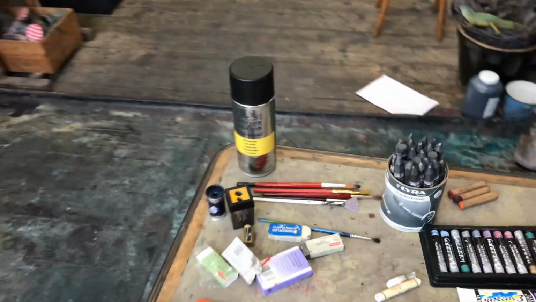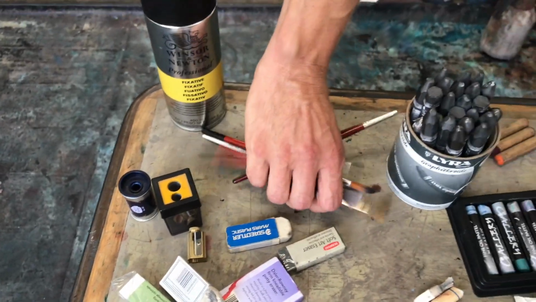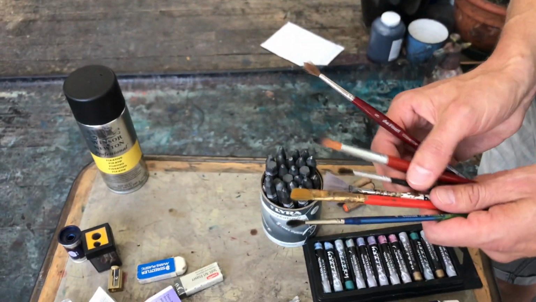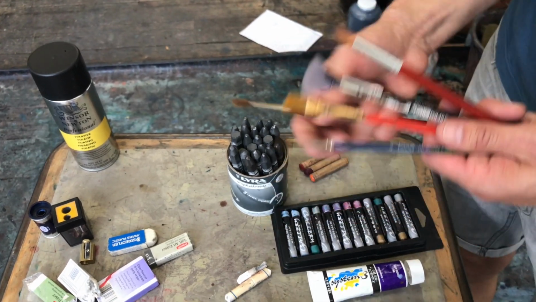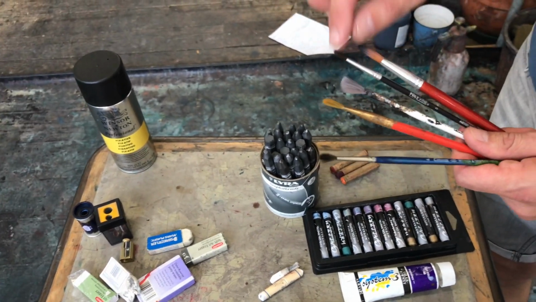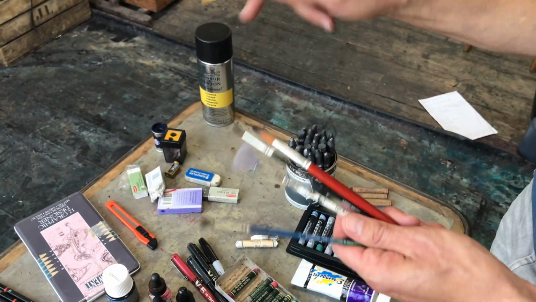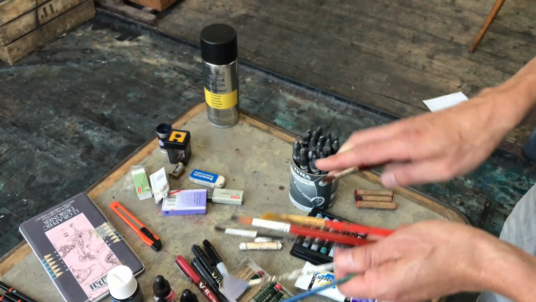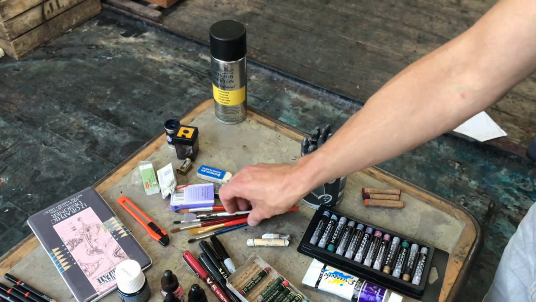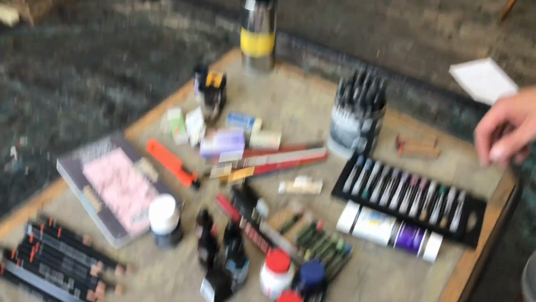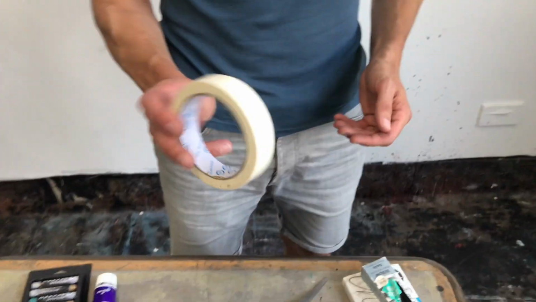Then we've got tools, of course. We need some brushes. This is just a little selection of different brushes. I personally use pointed little brushes for little marks, then brushes that you can almost use to do calligraphy, a fan brush, you know. And then we've got, of course, scissors, very important. And we've got glue and tape.